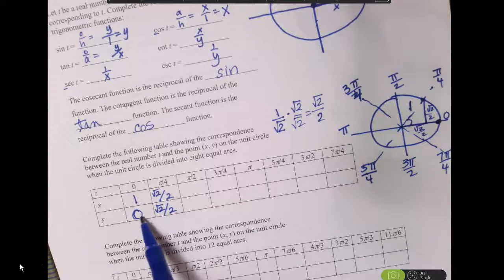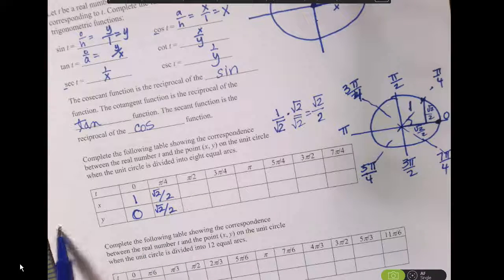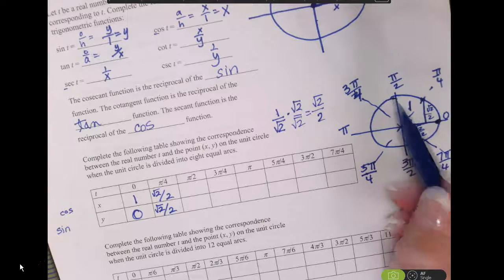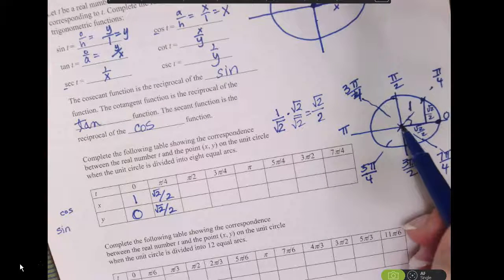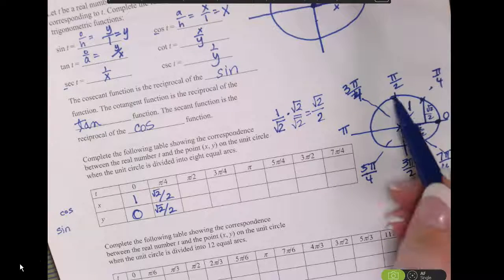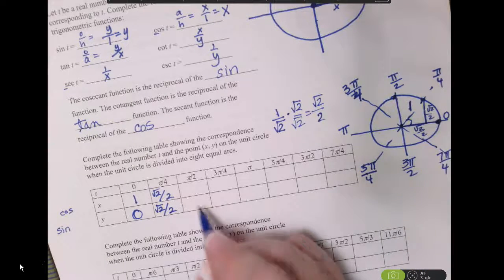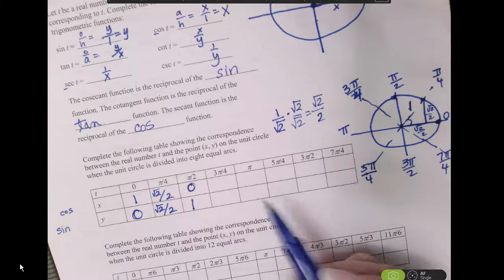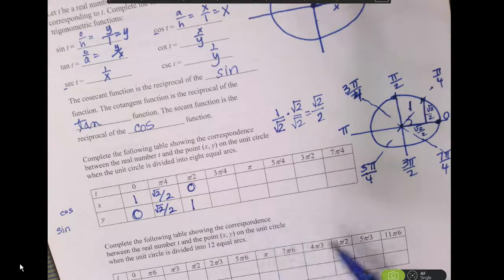So my y value is 0, which you're going to find corresponds to the sine. And my x value is 1, which corresponds to the cosine. So now if I'm looking at pi over 2, this is where my screen is right on top of my couch. I have the biggest screen I could possibly have, so that's my height, but it's 0 meters away from me, so I really can't see it very well either.